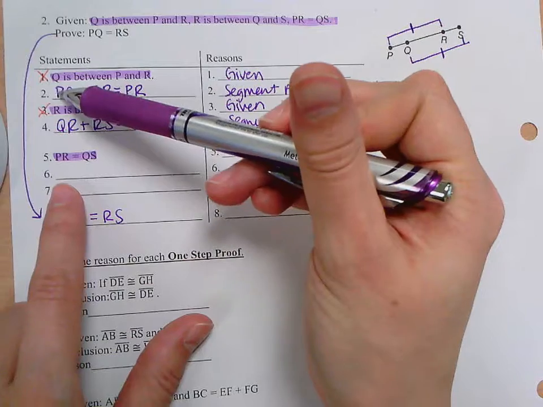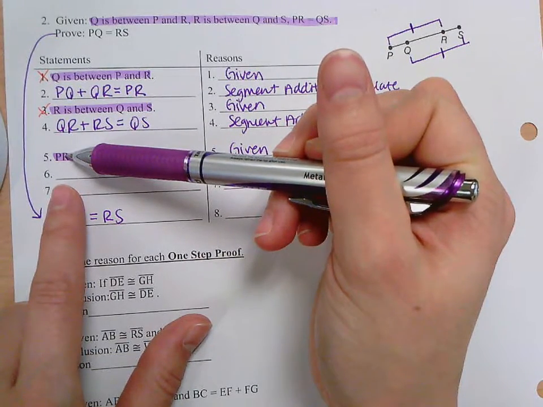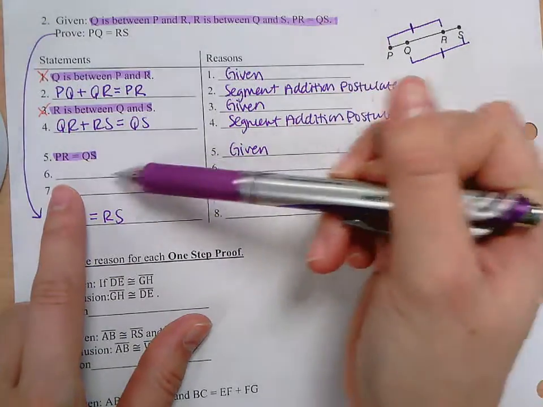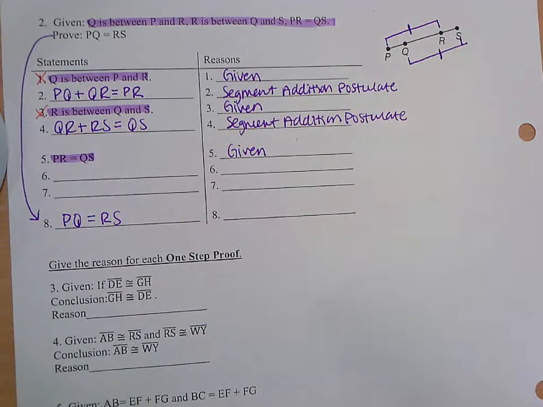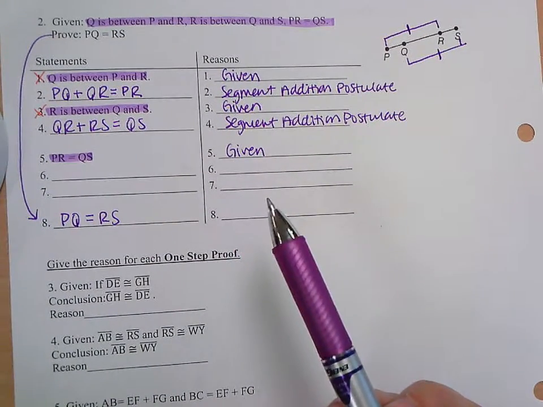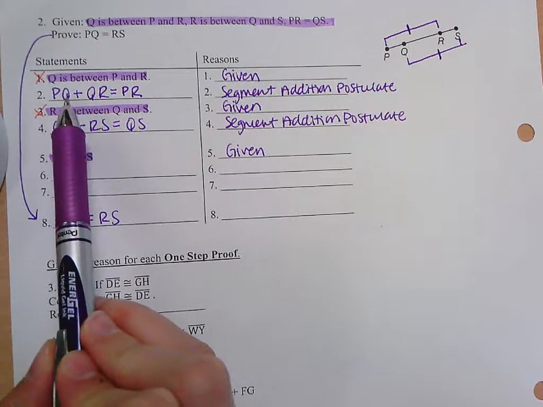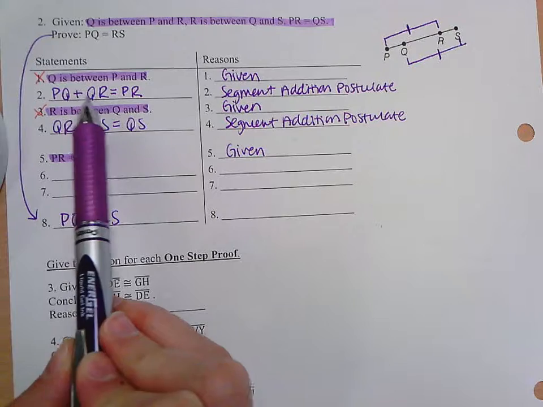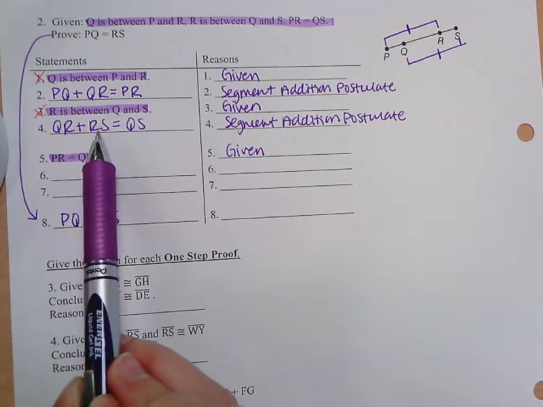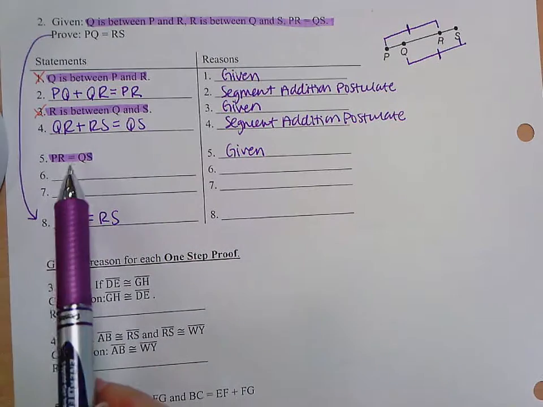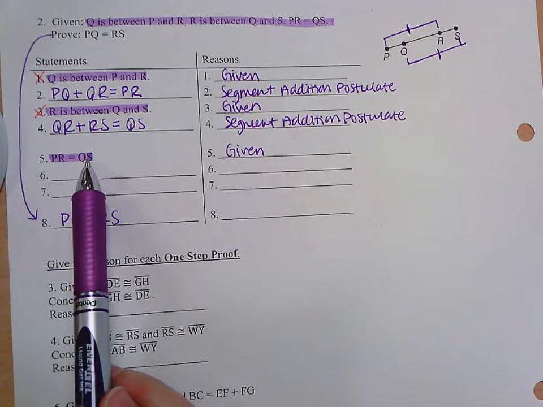But now I have lines 2, 4, and 5 that I can use to make some sort of conclusion in line 6. In line 2, PQ plus QR equals PR. In line 4, QR plus RS equals QS. And in line 5, I have PR and QS are equal.